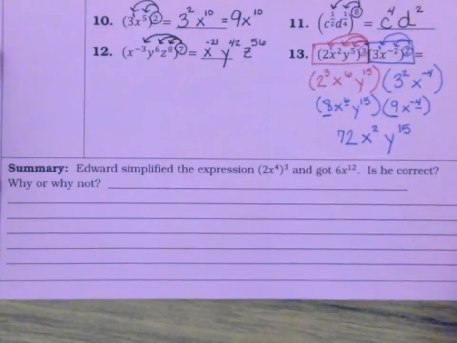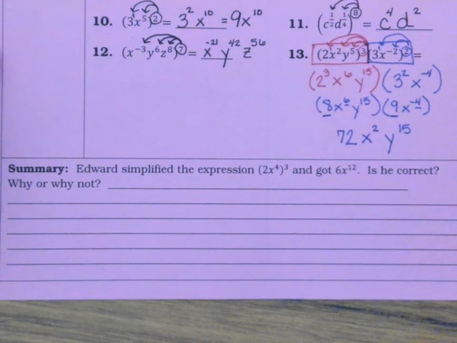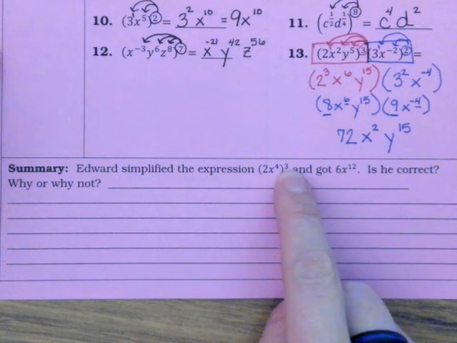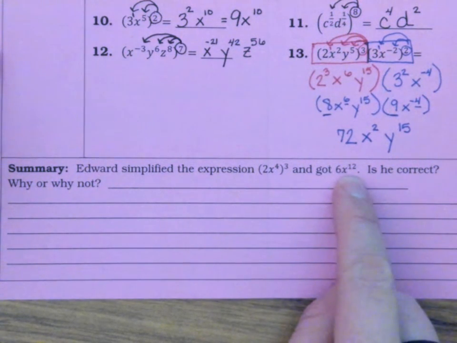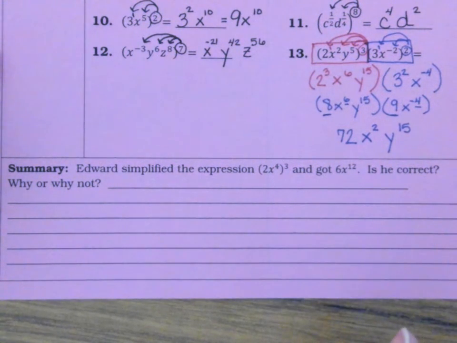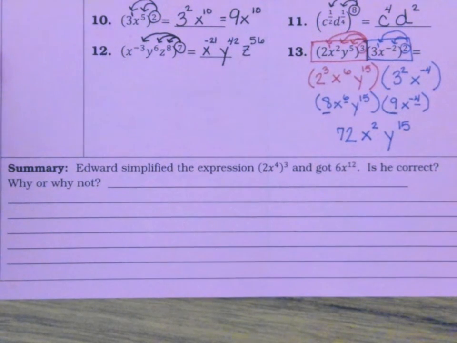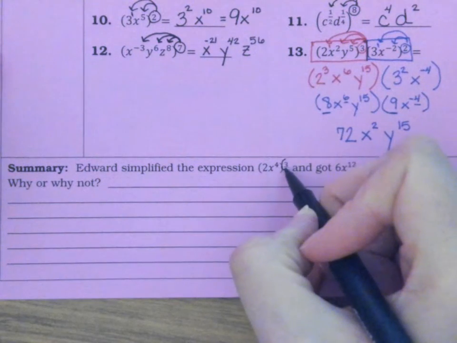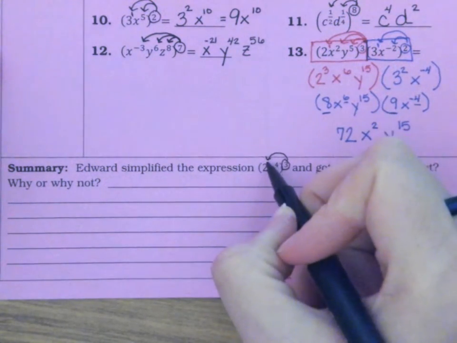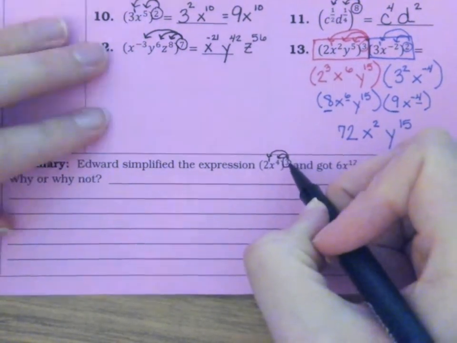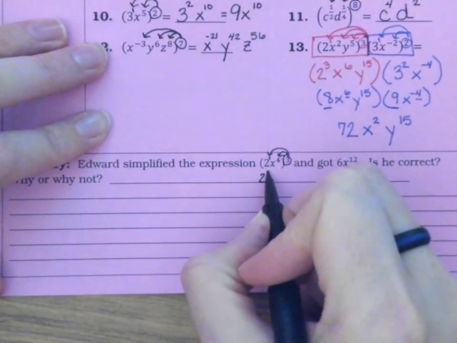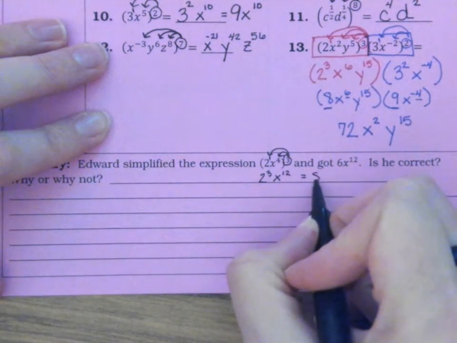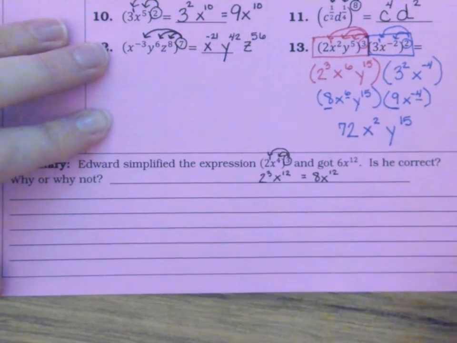All right, I need you to answer the summary question. Edward simplified the expression 2x to the 4th all cubed and got 6x to the 12th. Is he correct? Why or why not? All right, so remember, this gets multiplied by the exponent. So it should say 2 to the 3rd, x to the 12th. And 2 to the 3rd is 8, x to the 12th.